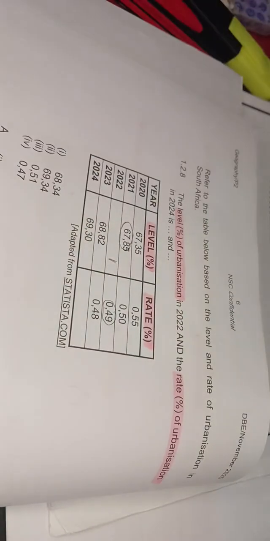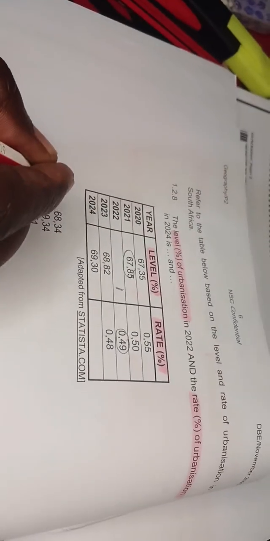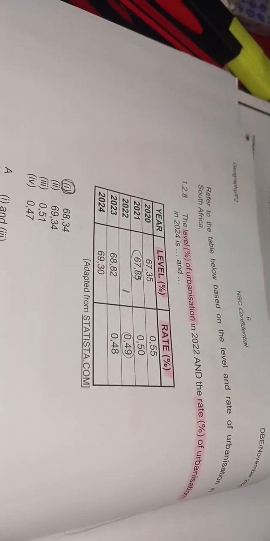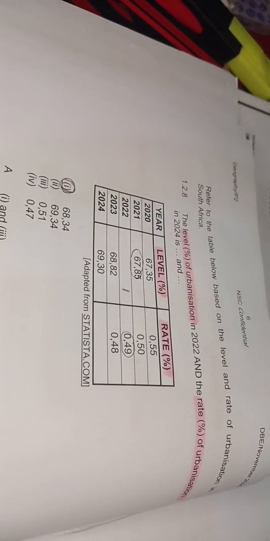68.34. Can you see? Check on your answer. You've got 68.34, which means this is correct. This is the answer here. We are looking for the answer. Okay. What else do we have? We are also going to check 1.2.8.